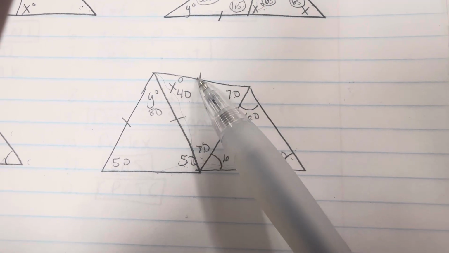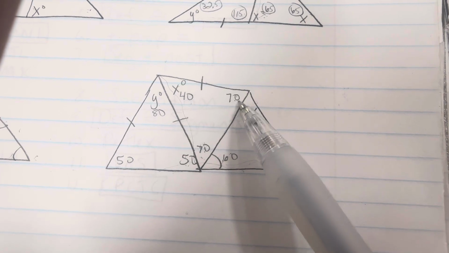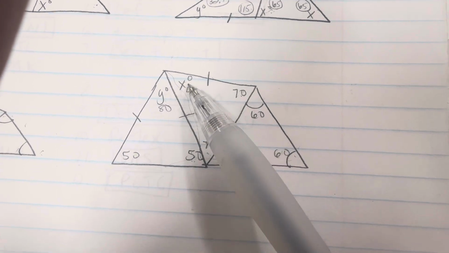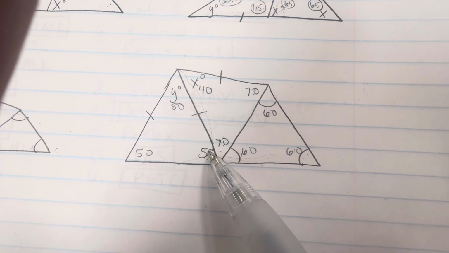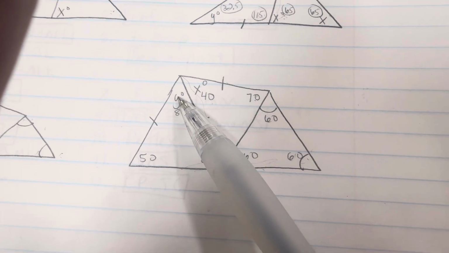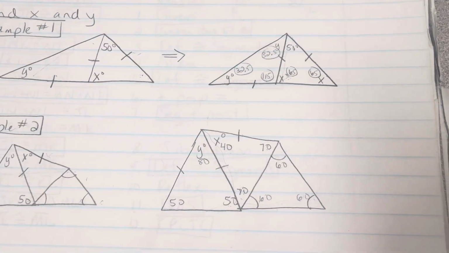Because these two markings are showing that these two sides are the same, if this one's 70, this one's also 70. So 70 plus X is 180. Subtract that out, you get 40. Over here we have 50, 50, and Y equals 180. Subtract that out and you get 80 for Y.